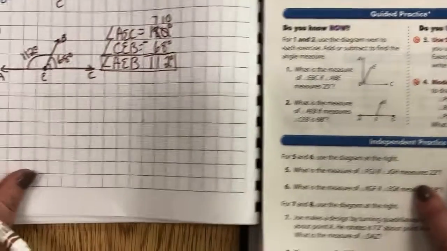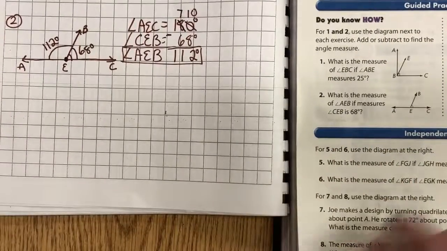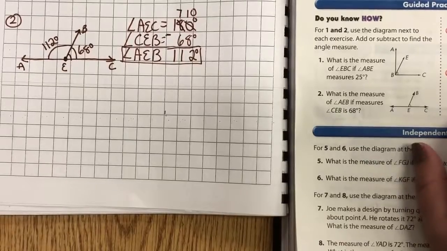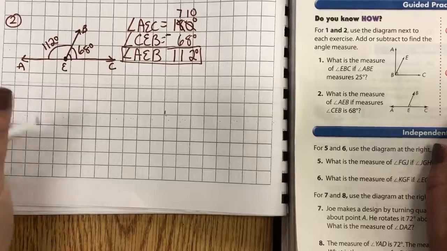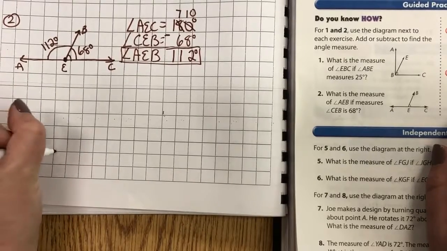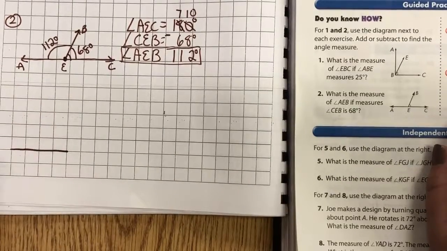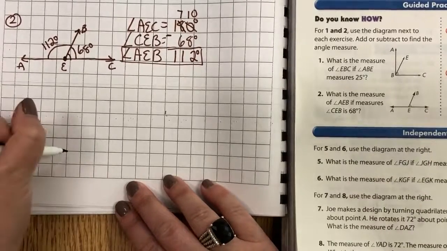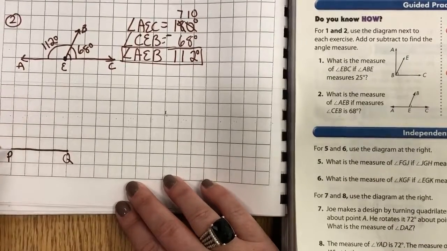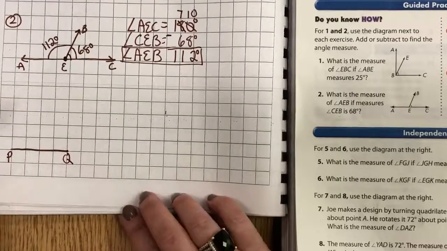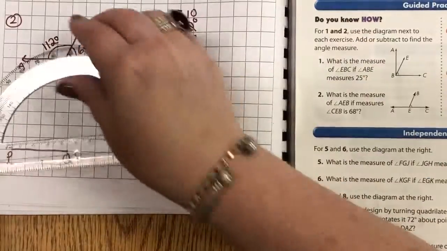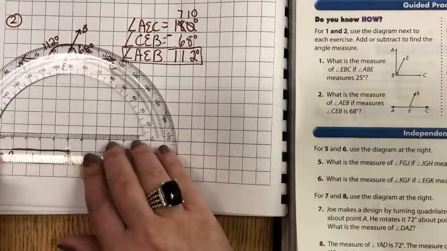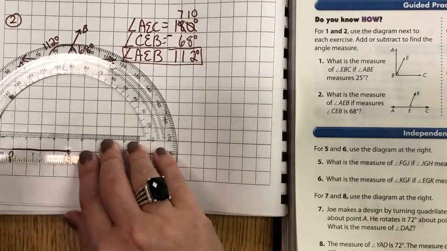All right, I know that all sounds kind of weird, so let's listen. PQR measures 42 degrees. Okay, so I'm gonna draw. I'm gonna make it open up the other way now. So here's P, here's Q, and that means that R is gonna be going up. And it's gonna be at 42 degrees. So, you know what? I'm gonna be specific. I'm gonna get my protractor out. I know how to do this. I've done this before. So it says 42 degrees.